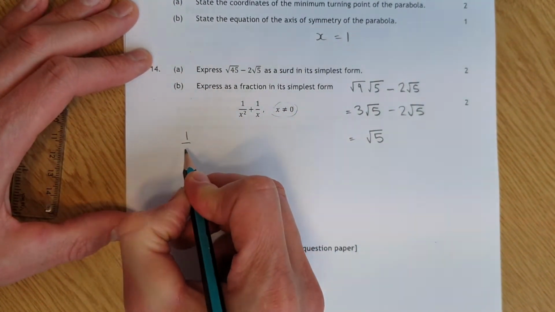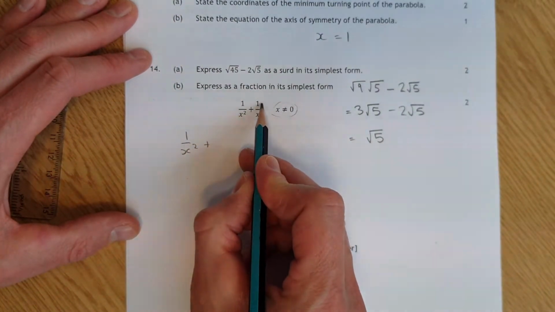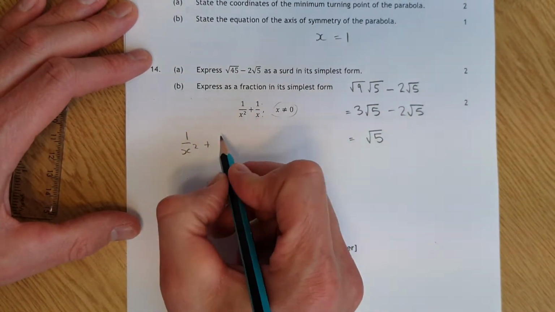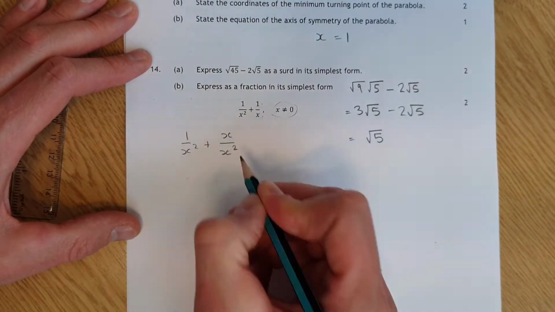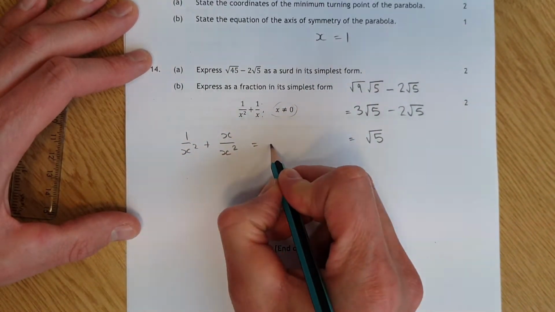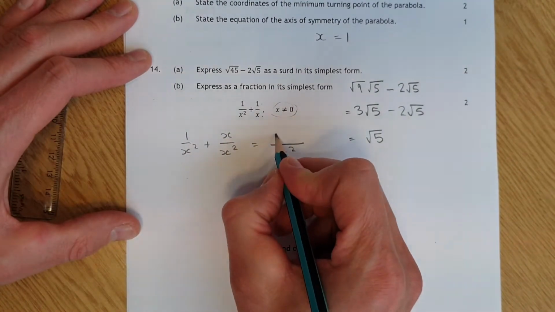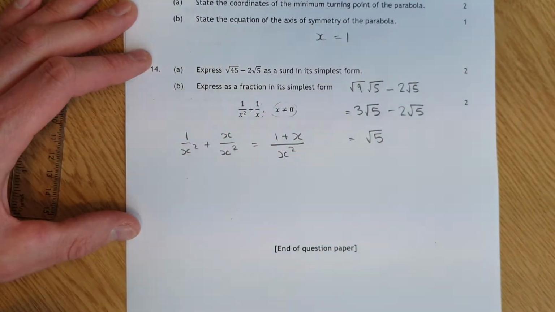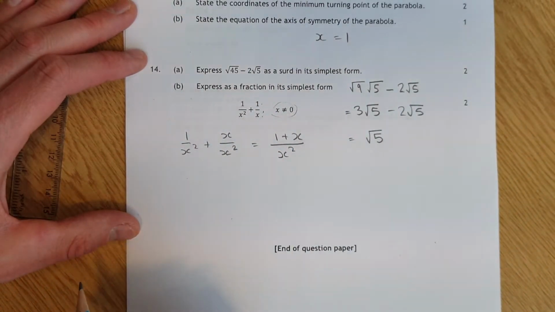So 1 over x squared plus, we're going to multiply the top and the bottom both by x, so the numerator is going to become x and the denominator is going to become x squared. So we've got the same denominator now, so that means we can write it over just x squared, and it's 1 plus x on the numerator. That's as simple as it gets. It doesn't simplify anymore. There's no common factor in here at all.